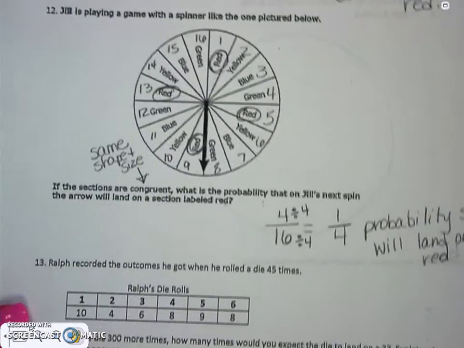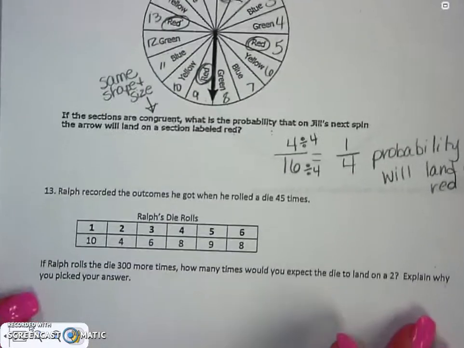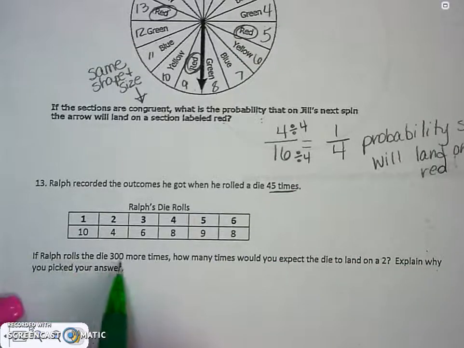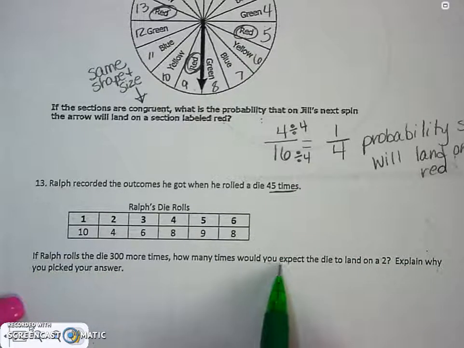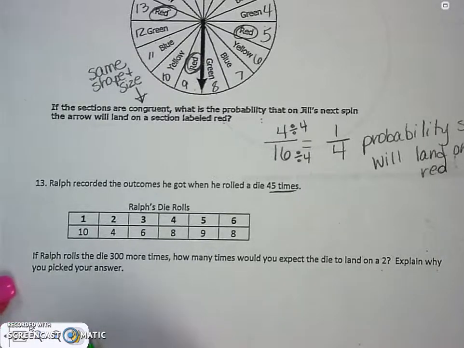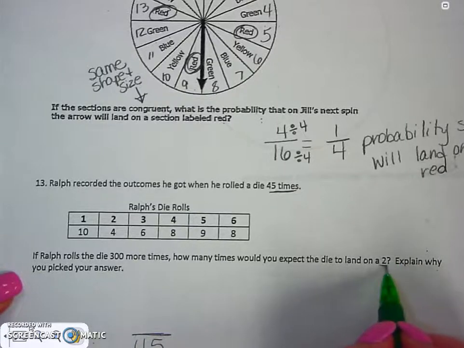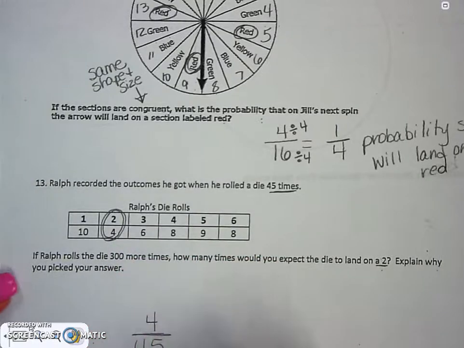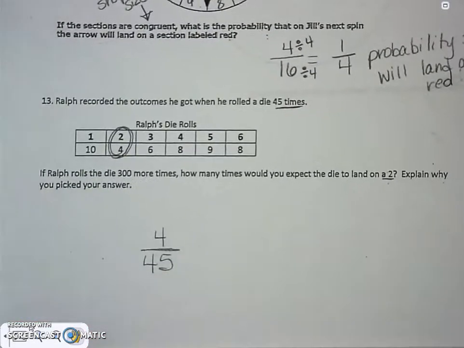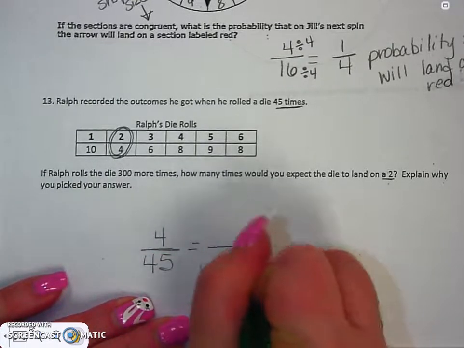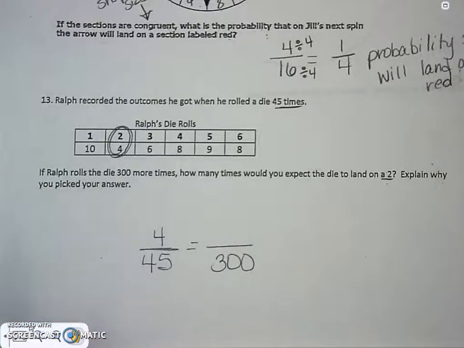Okay. Ralph recorded the outcomes he got when he rolled a die 45 times. If Ralph rolls the die 300 more times, how many times would you expect the die to land on a 2? Explain why you picked your answer. So he rolled it 45 times. And what's the experimental probability he landed on a 2? 4 times. If he ran it 300 times, what's the probability he's going to land on a 2?